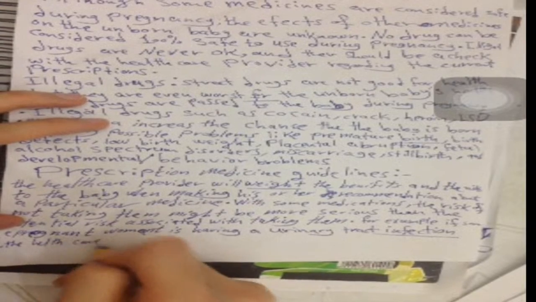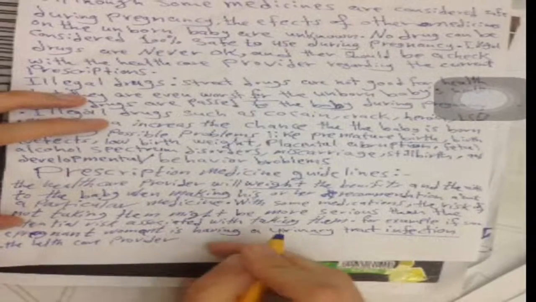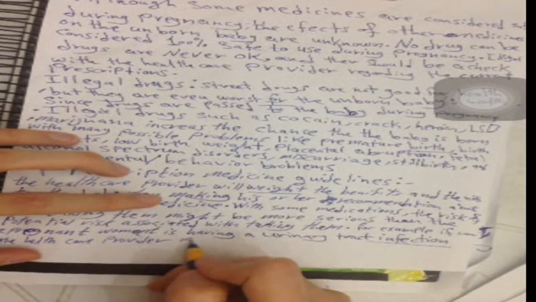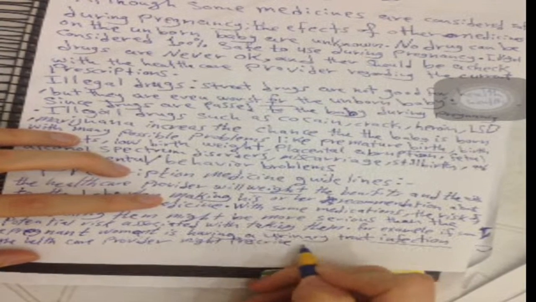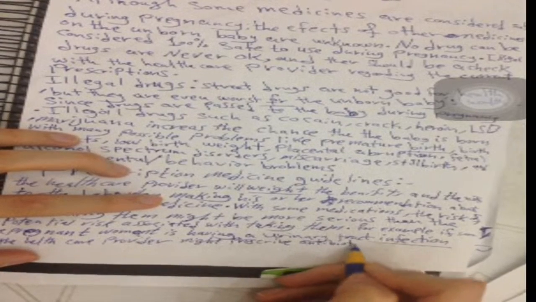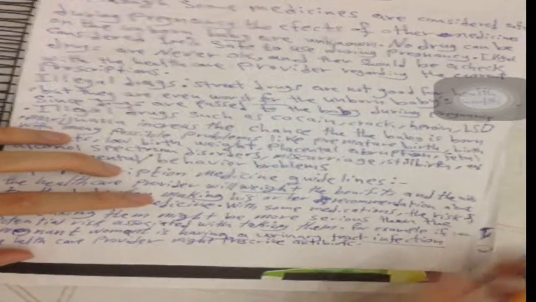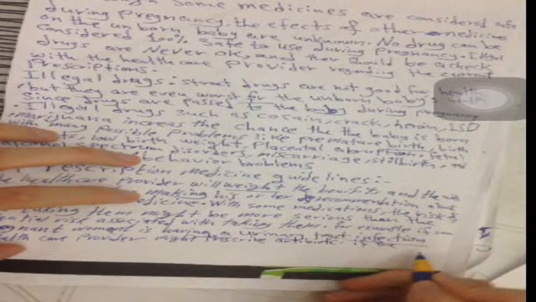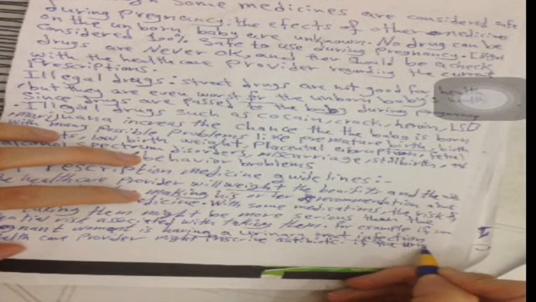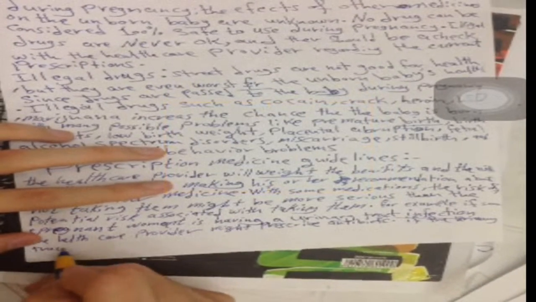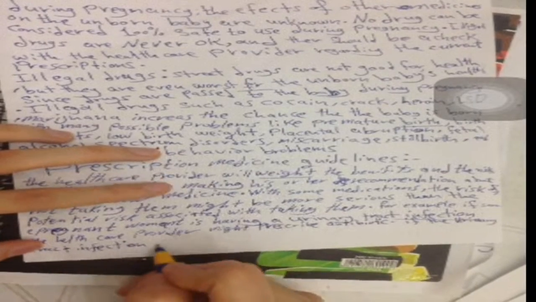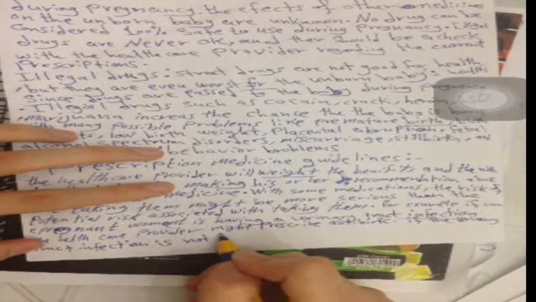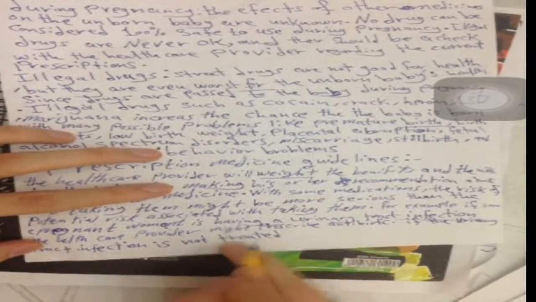The healthcare provider might prescribe an antibiotic if the urinary tract infection is not treated. This is a problem if it's not treated.